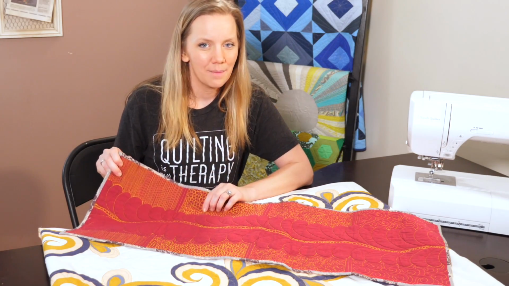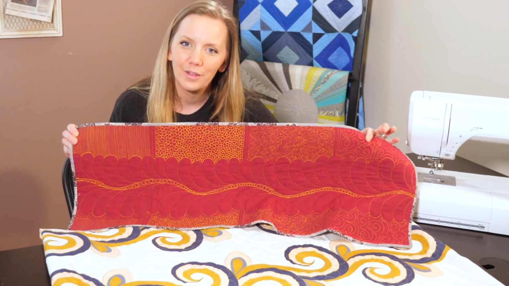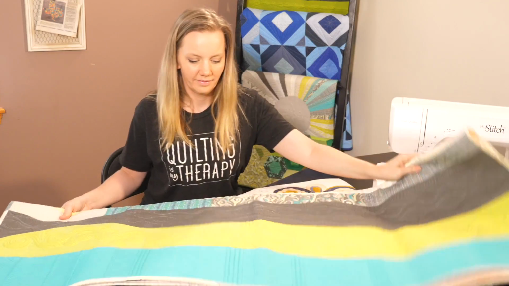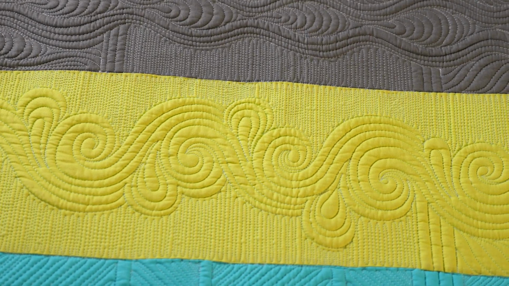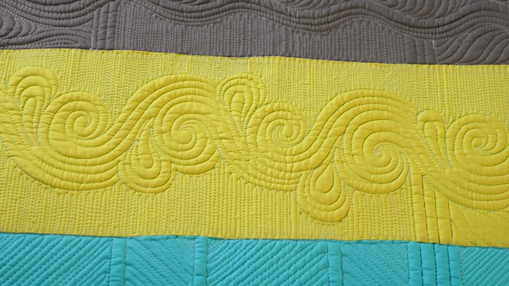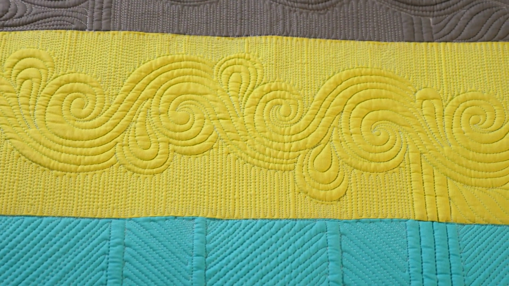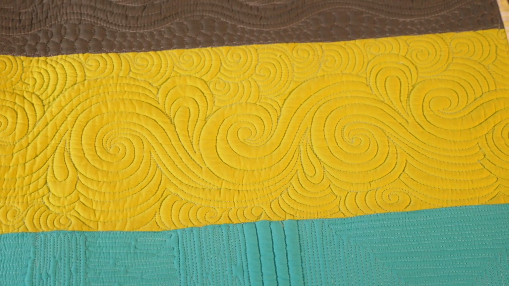I have another example where we can see this in action with thread color that matches the quilt top. It's the same exact illustration, just with a different type of design. In this beautiful green area, I've quilted the Swirl Chain design. If you want to learn how to quilt it, I do have a video that shows you how to do this. There's our Swirl Chain.